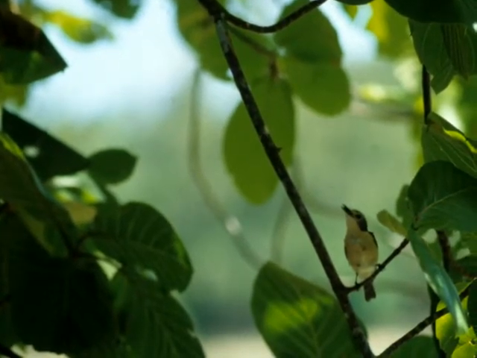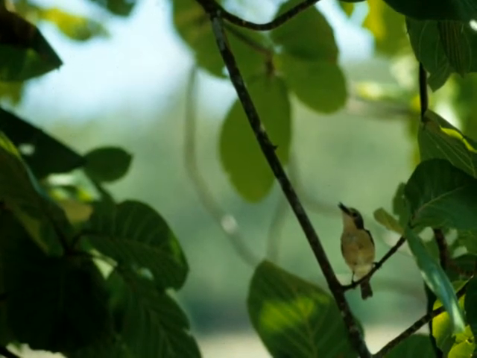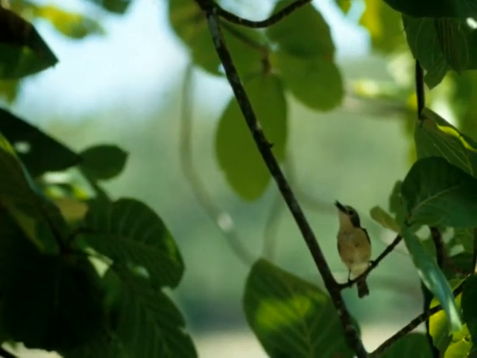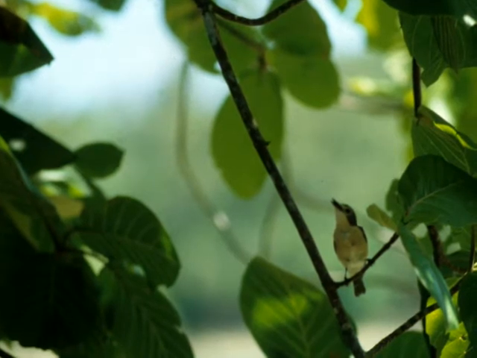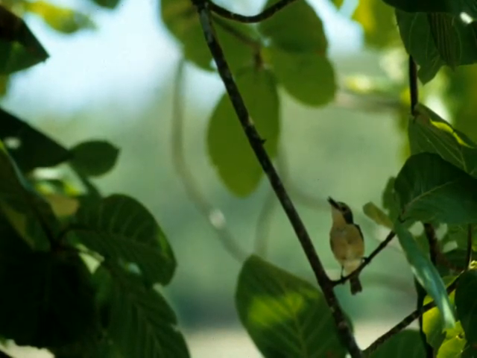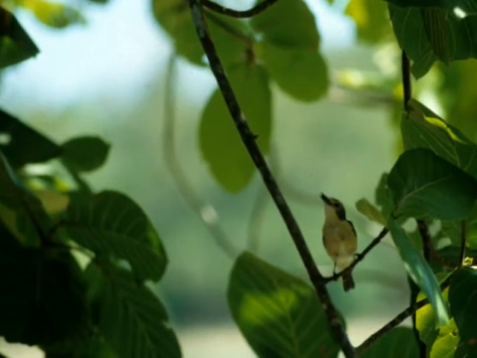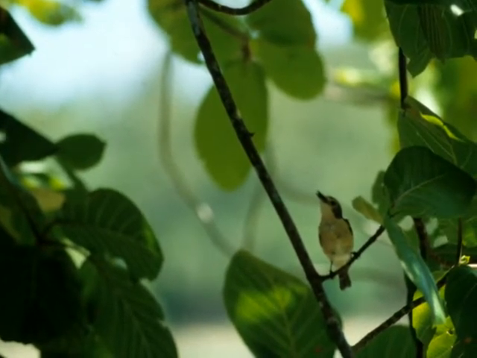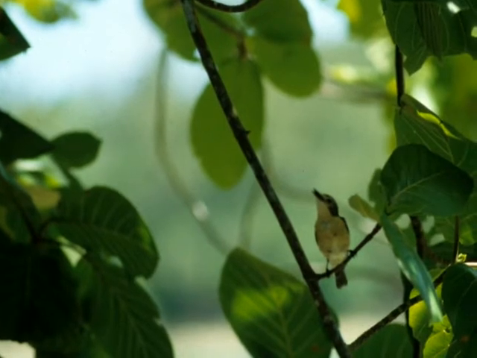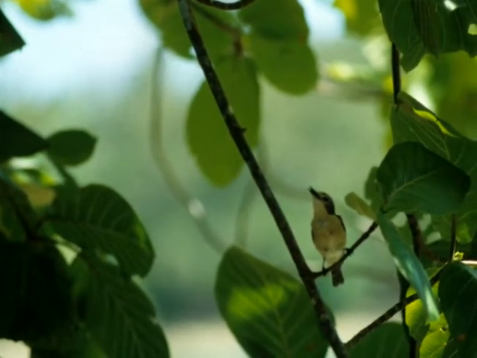We're looking here at a mangrove flycatcher, which is a species native to the Palau Islands in the western Pacific. It is a member of a superspecies, that is, a group of very closely related species that occur on several tropical Pacific islands.